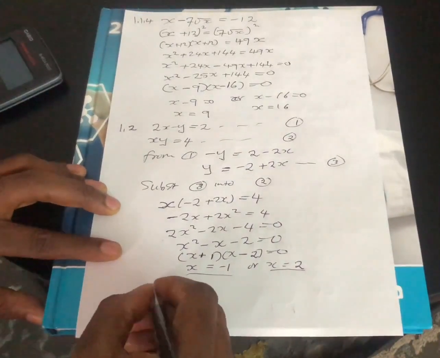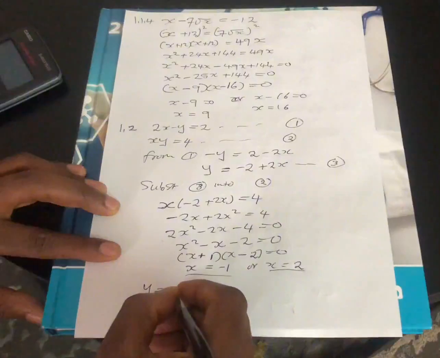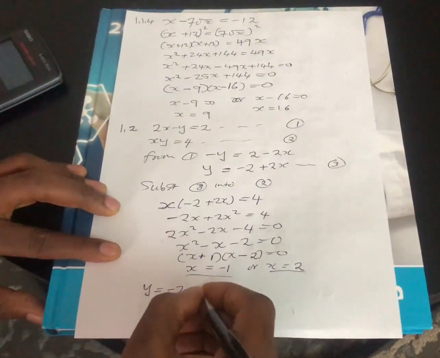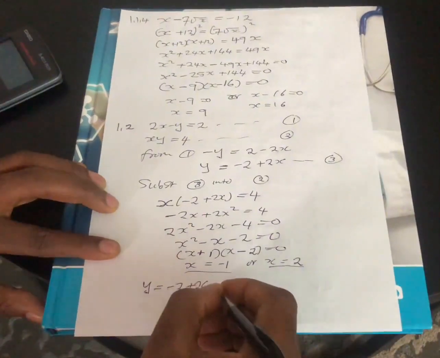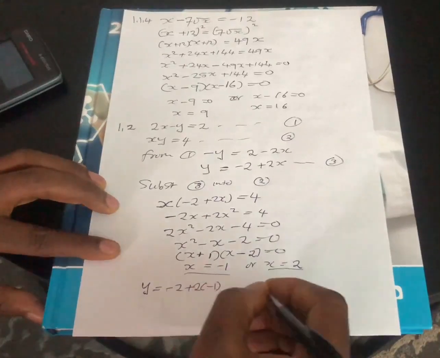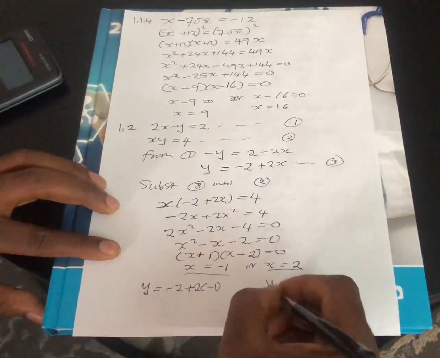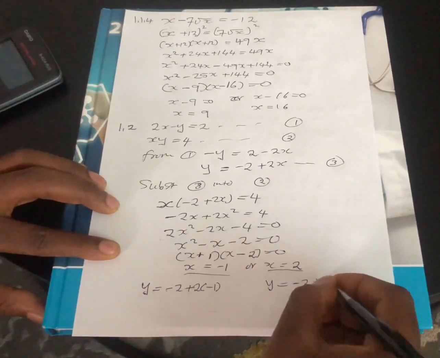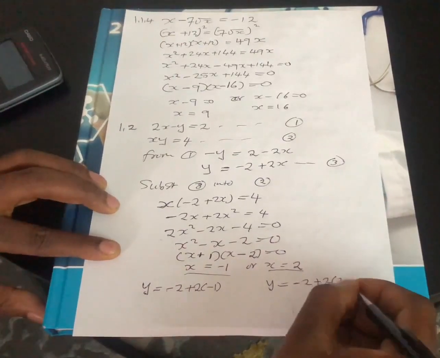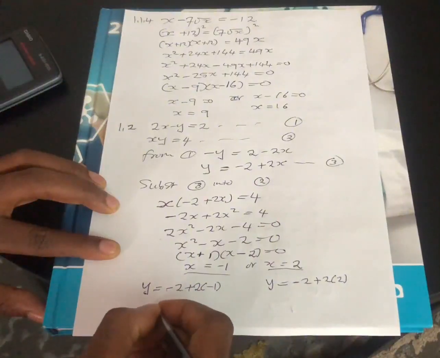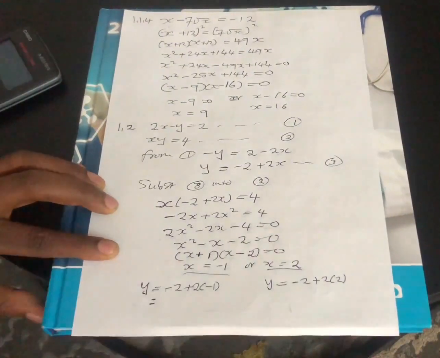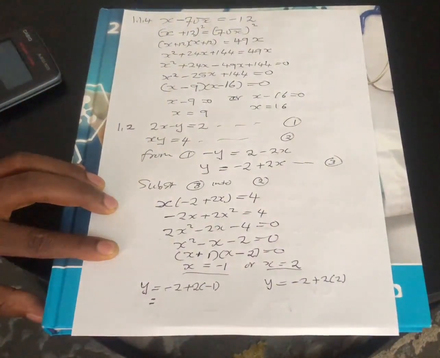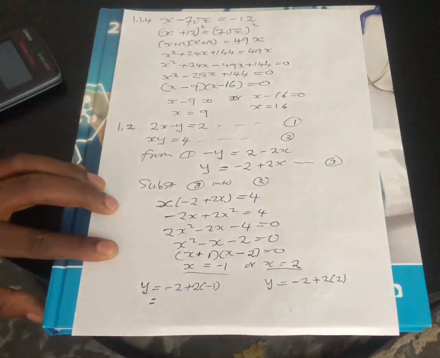So we are now going to say y is equal to minus 2 plus 2, instead of writing x, we say plus in brackets negative 1. The other side, we are going to say y is equal to minus 2 plus 2 in brackets positive 2. So the value of y here is going to be 2 minus 2, which is equal to negative 4.